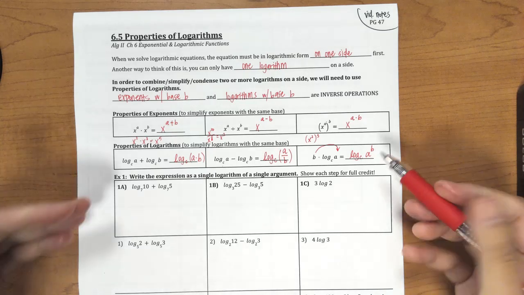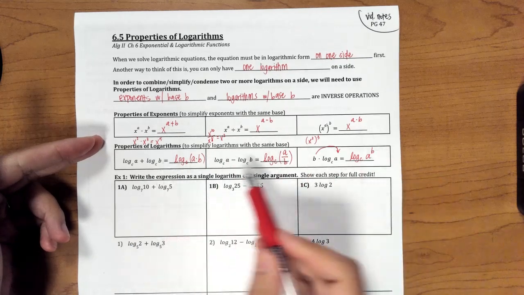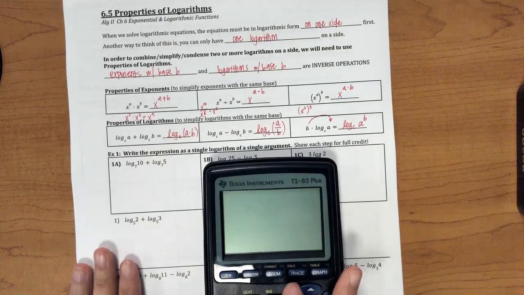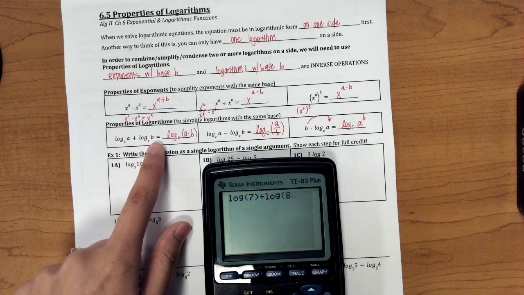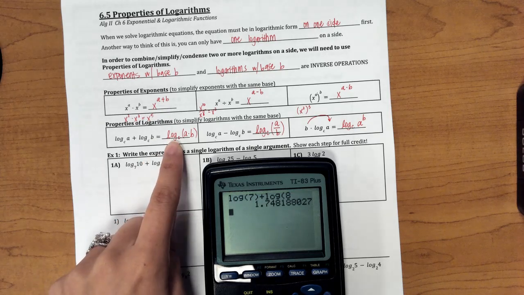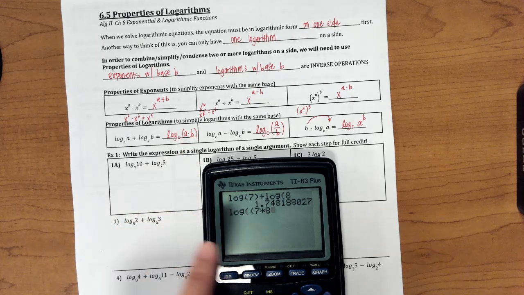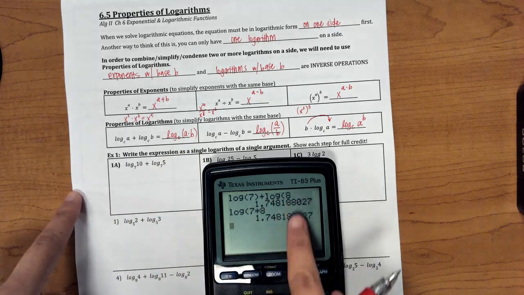These properties of logs come from the properties of exponents, so these make sense logically, and these not so much, but we could check to make sure it works. Let's just check and see. So if I have, say, log 7 plus log of 8, okay, so that's log 7, log 8, what we're saying is that this should then be log of 7 times 8, but only one log now. And so you see that those are the same.